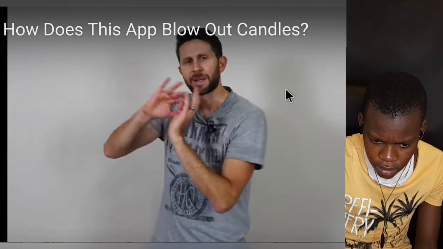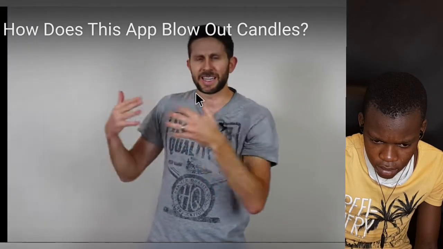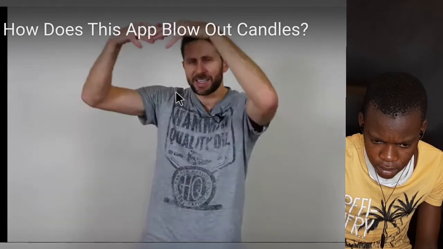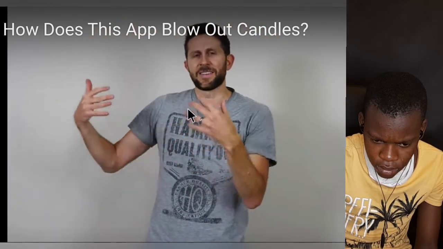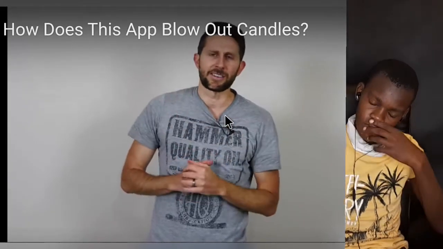So what's happening with this app is that the air that's coming out of those holes of the speaker is coherent when it's being pushed out. But when it's being pulled in, it's coming from all directions. And because it's coming from all directions, it doesn't have as much power to blow out the candle going inward.